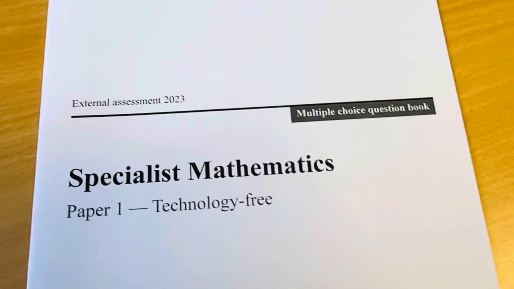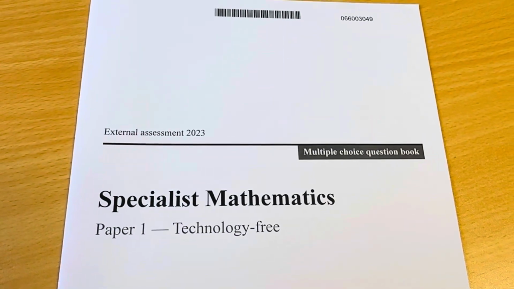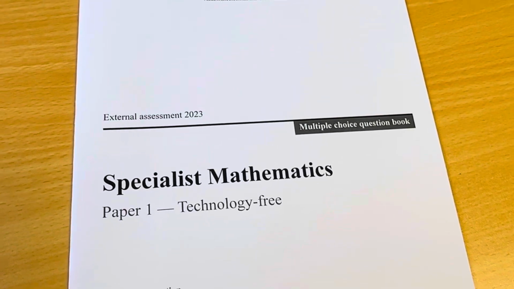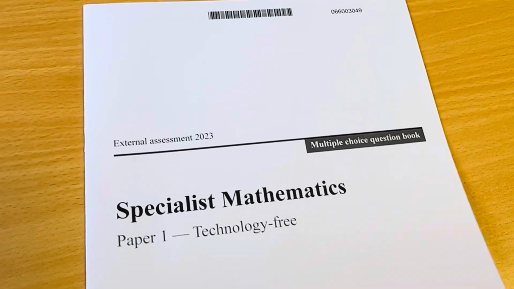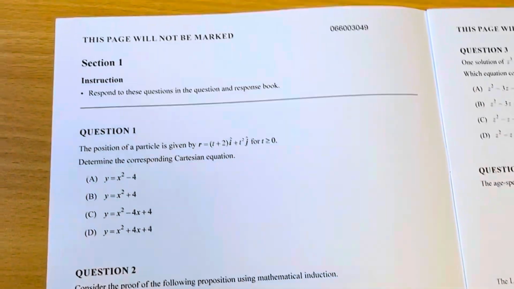Okay, we're going to look at the multiple choice from 2023. We're looking at paper 1, tech 3. We're just going to look at questions 1 to 5 in this video. So, opening my booklet up.